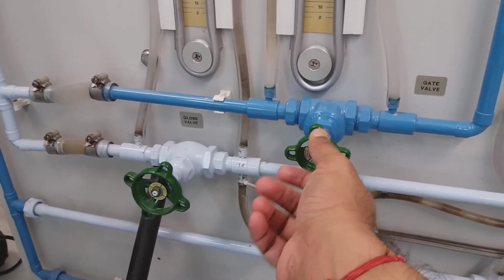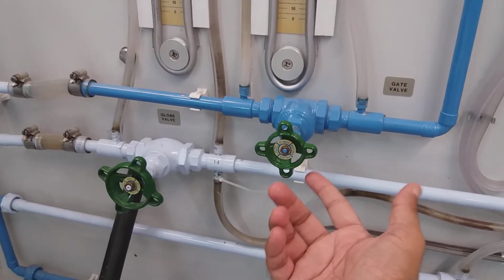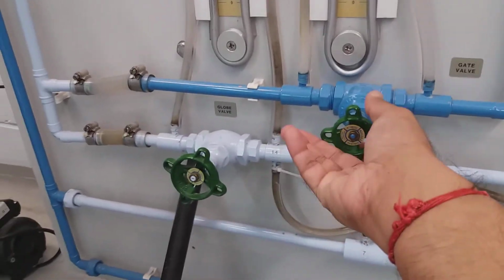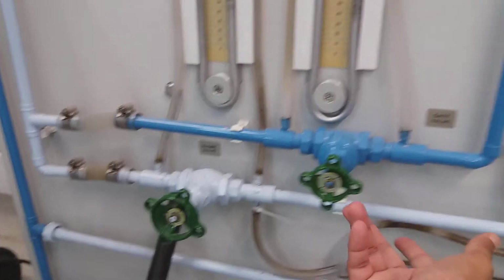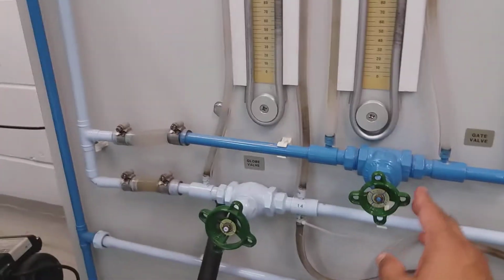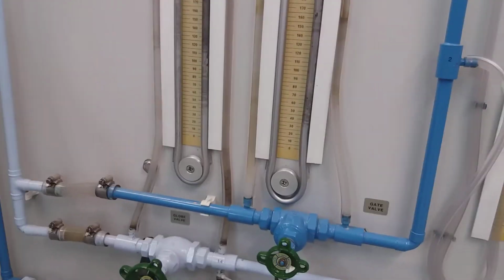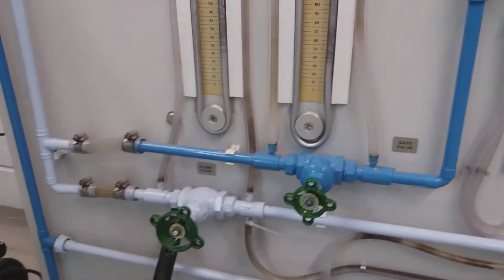So you can start with 1 turn, 2 turns, 2.5 turns, etc. Right now it is at 2.5 turns. If you turn back, it'll become 1 turn, for example. You can have 3/4 of a turn. Likewise, you'll have about 5 readings that I would have given you in the form of a table.